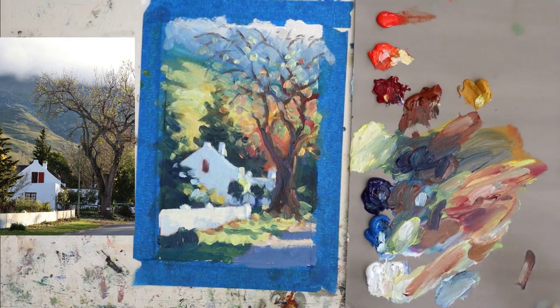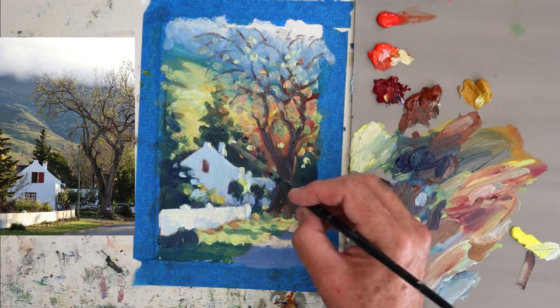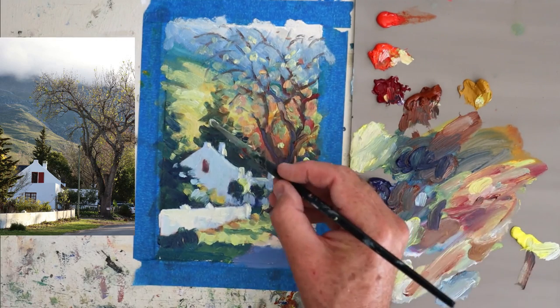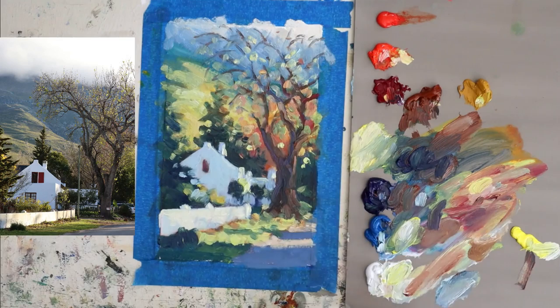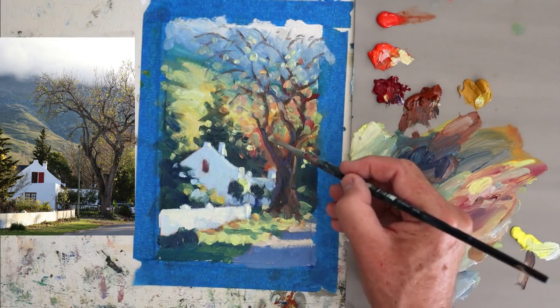Getting some fresh lemon yellow. And now I'm going in for some strong highlights, more like sparks of light, just to add that fizz and pop. Just don't overdo it, that's the main thing.